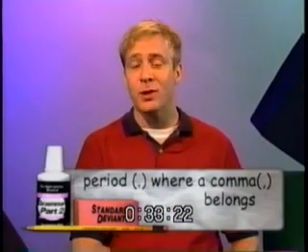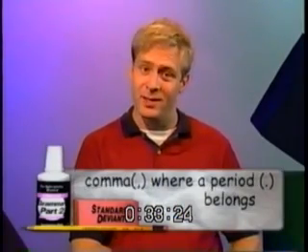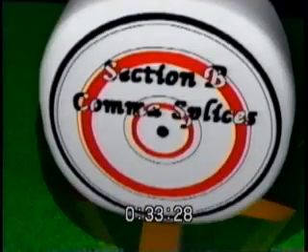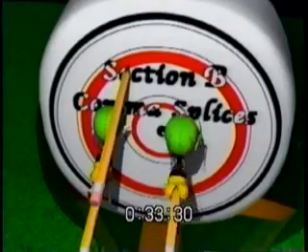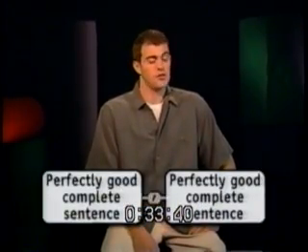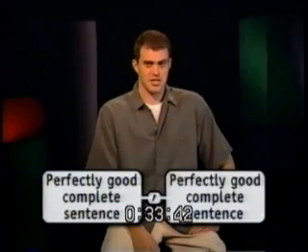But what happens when you put a comma where you meant to put a period? Well, those are comma splices. Section B, comma splicing. Okay, see, we fall here into the trap of the old comma splice when we stick 2 perfectly good, complete sentences together with a measly little comma. It's not pretty. Take a look.